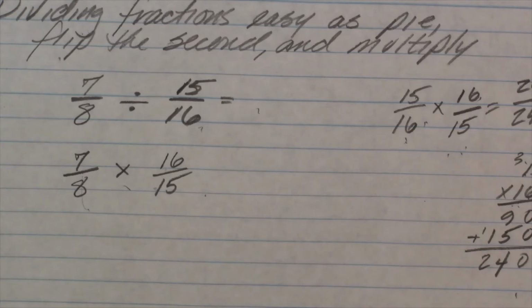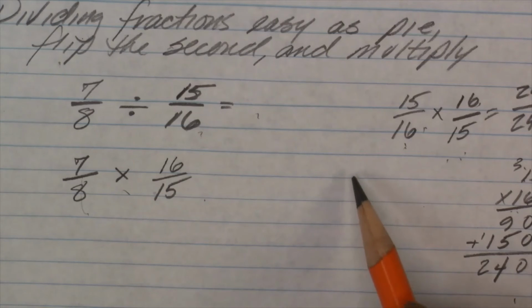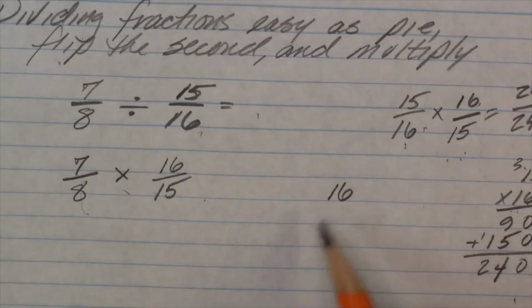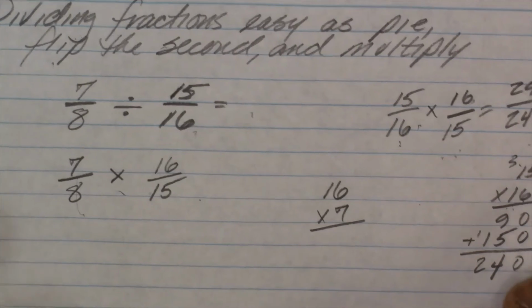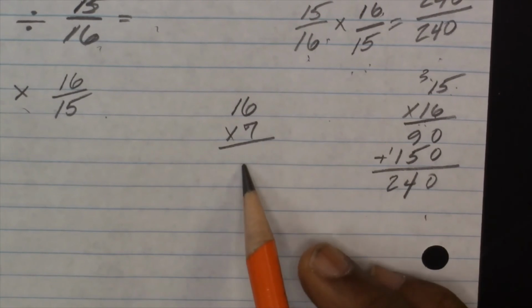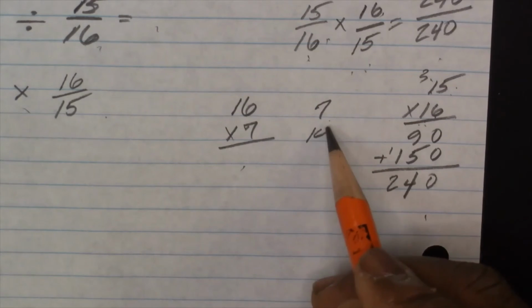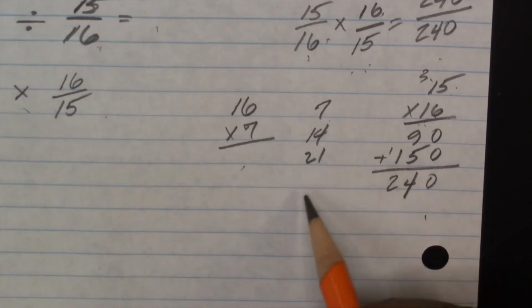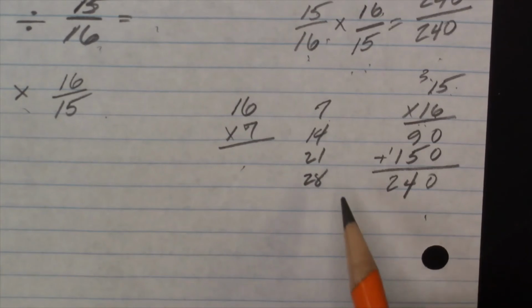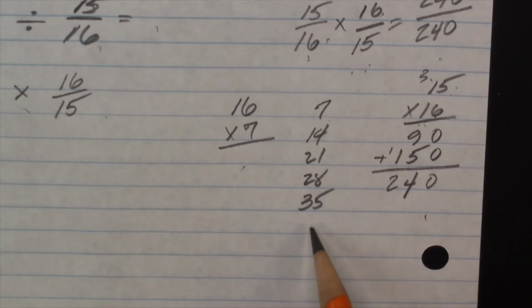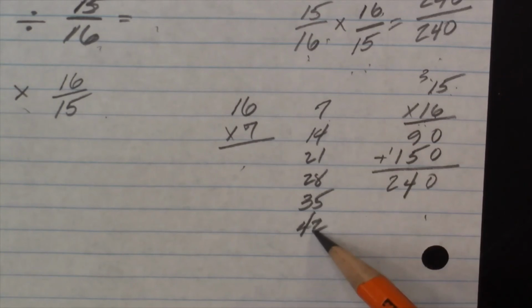Top times top over bottom times bottom. Again, let me do my scratch work, and I can set it up as a regular multiplication problem, even if I know I'm going to have to skip count, because watch this. I can still skip count with my 7s. 7, and 7 plus 7 is 14, and plus 7 is 21, and plus 7 is 28, and plus 7 is 35, and plus 7 is 42. I may be working faster than you, but you can check my math.